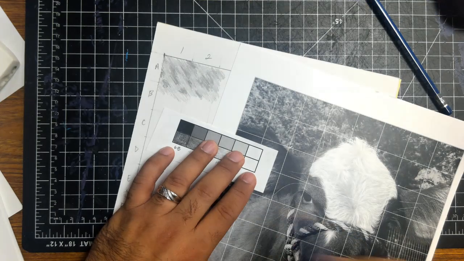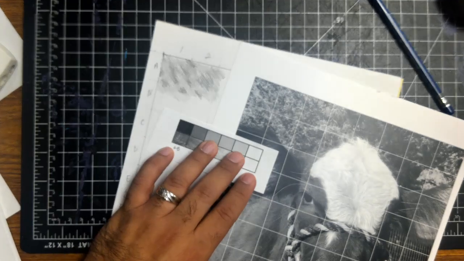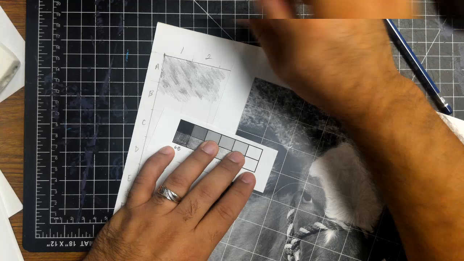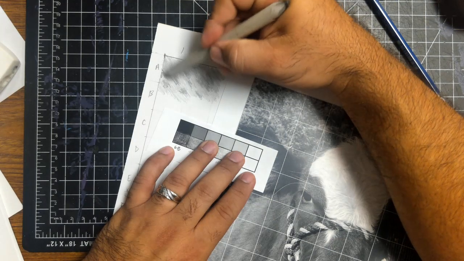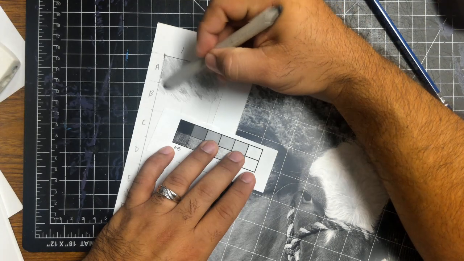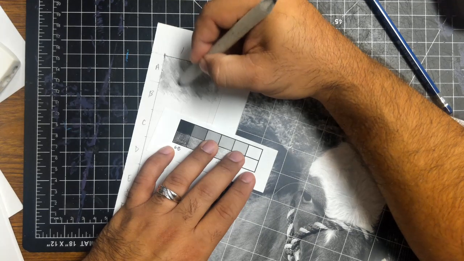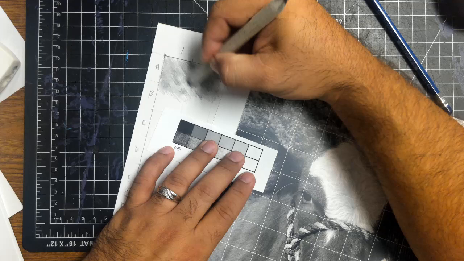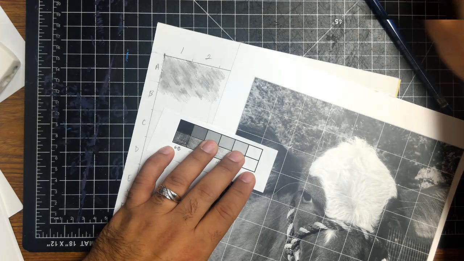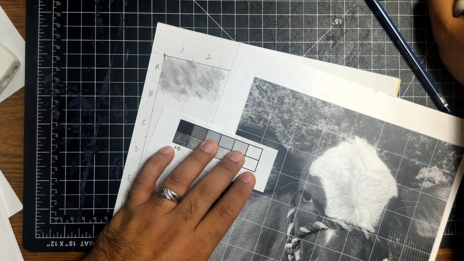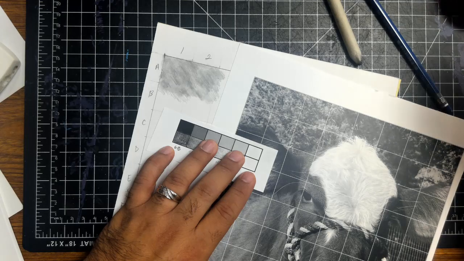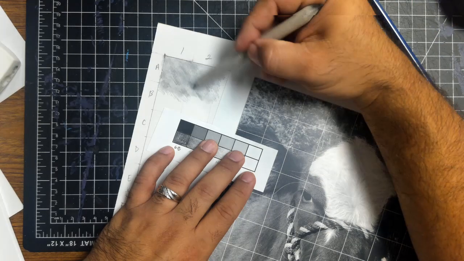Alright, so let's say I went all the way across. At this point, what I want to do now is use my shading stump. I want to soften this up and blend these softer patches better into the tree. Again, I'm going to pause this while I do that. No reason for you guys to just watch me color. Okay, so I've blended it out, smoothed it out.